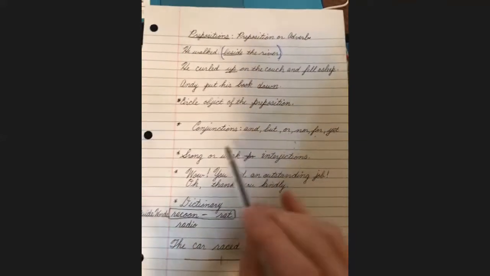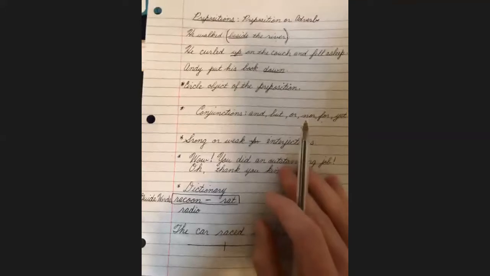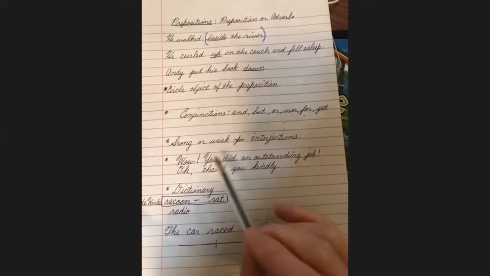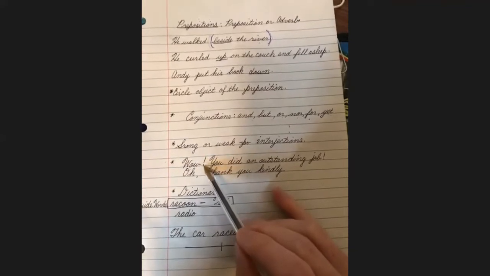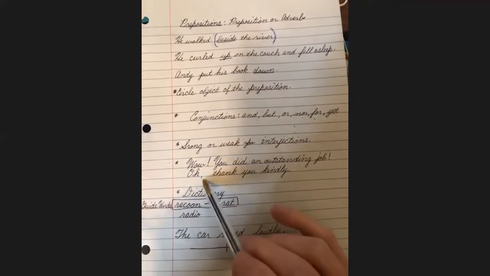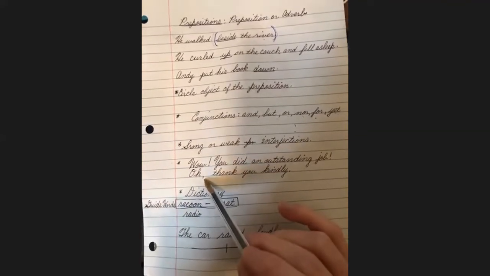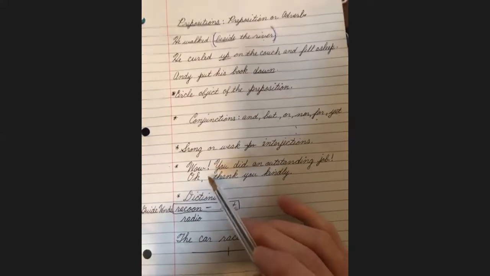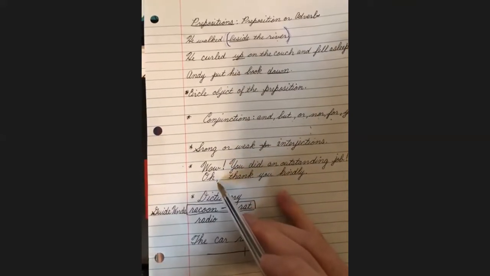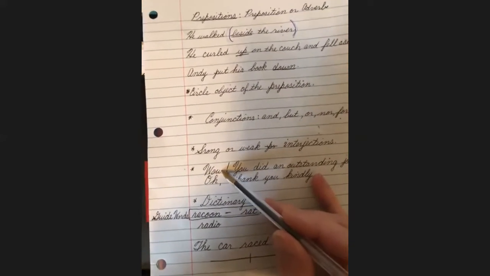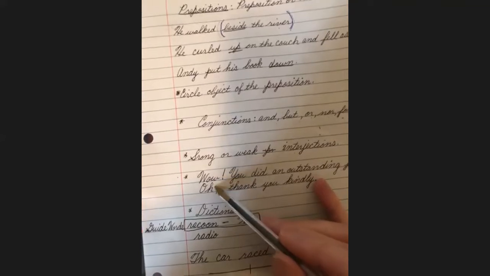They're connecting words. Strong or weak interjections. Wow, you did an outstanding job. Do you understand? That one's strong and gets an exclamation point. But this one, oh, thank you kindly, gets a comma. Strong interjections get an exclamation point. Weak interjections just get a comma. When you say, oh, that's usually typical. The word wow typically is a strong one. So memorize the ones that tend to be strong and the ones that tend to be weak.